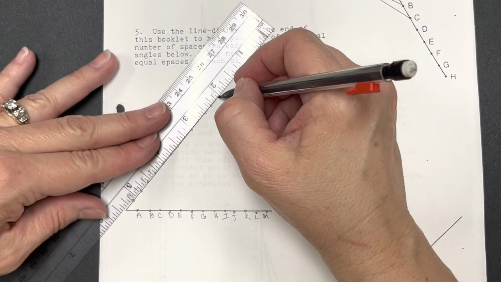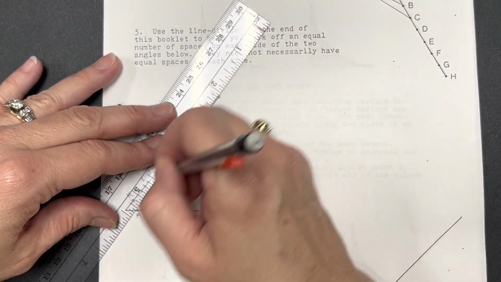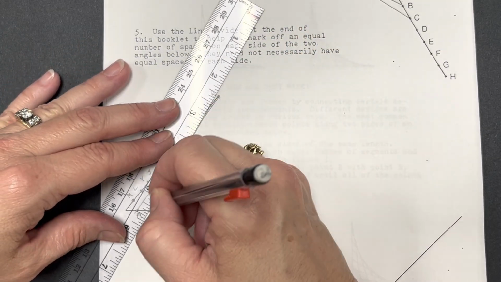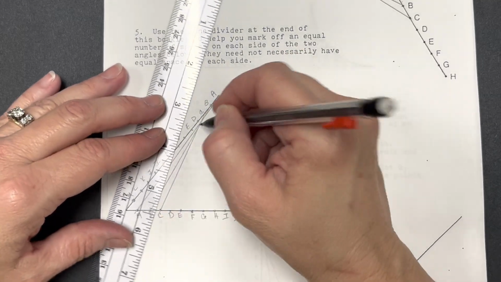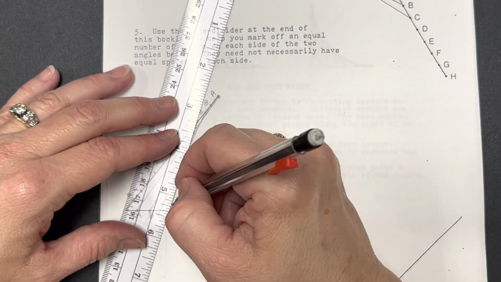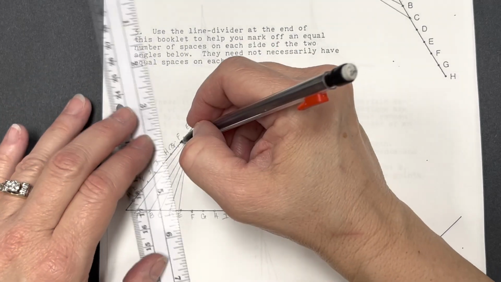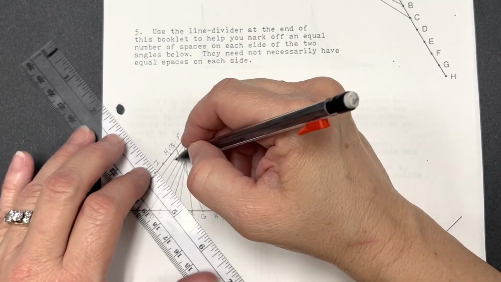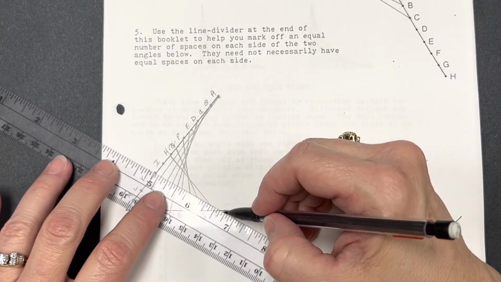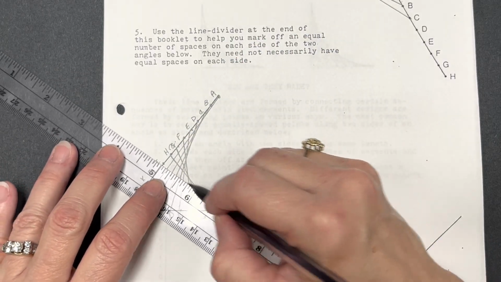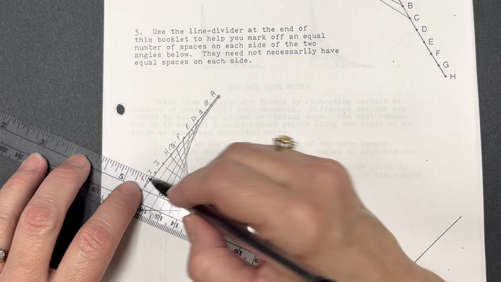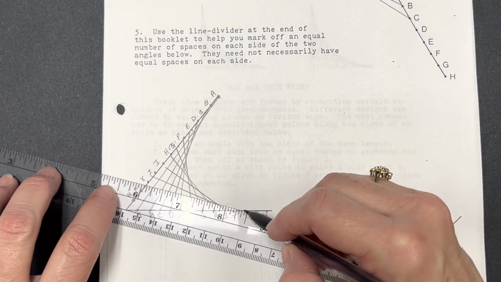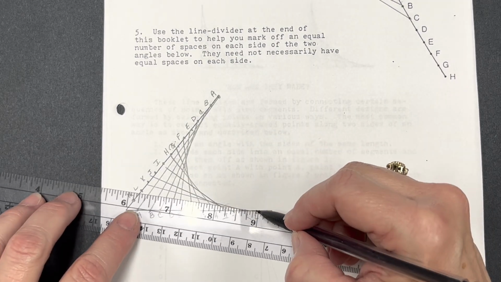Then you're going to do the same process where you are putting your ruler on those guide marks, and then you're connecting them to create that geometric line that looks curved, when in reality, everything is straight. You're going to do that all the way across. I'm off my mark just a little bit.